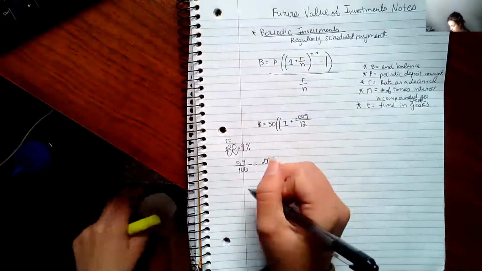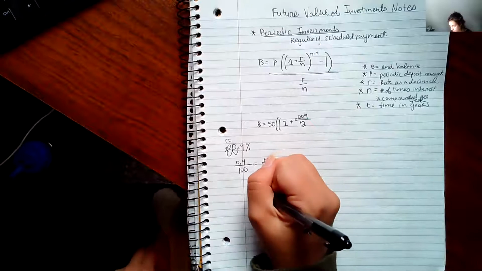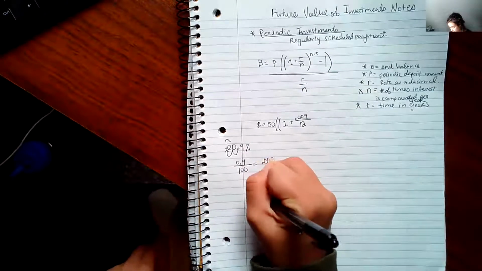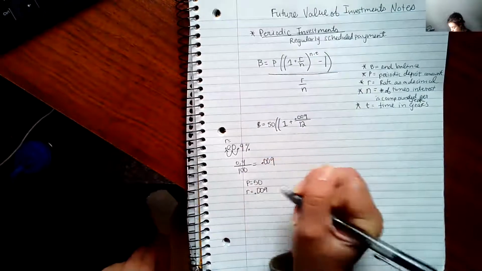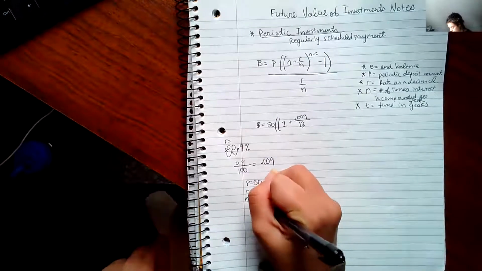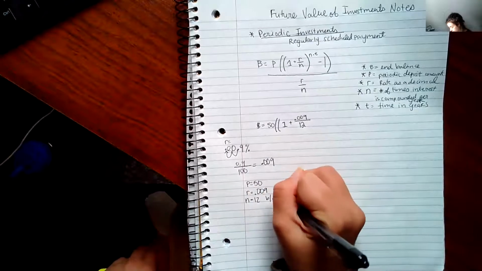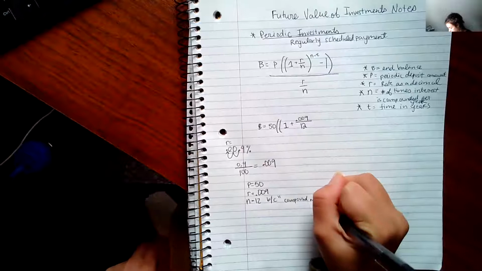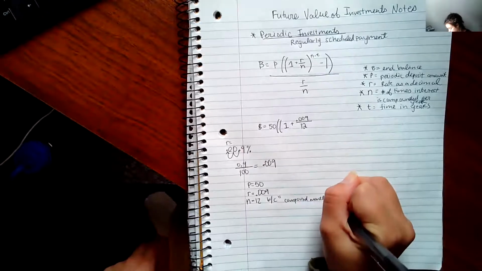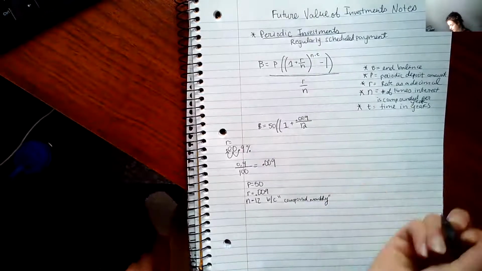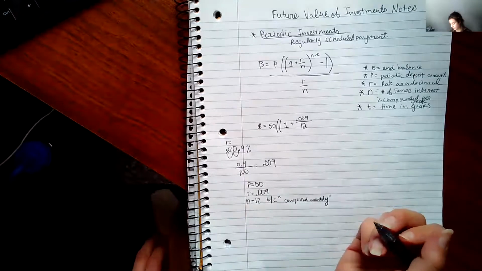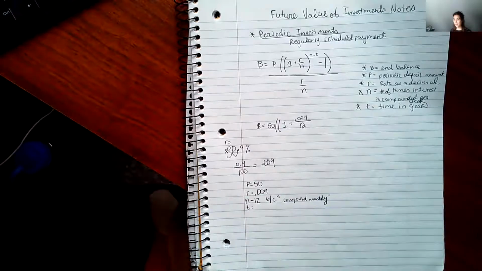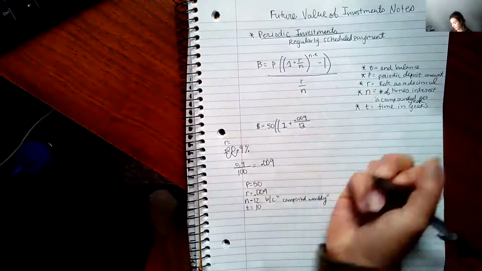Maybe I should be writing out these values just so you guys can see. My P is $50 a month. My R is 0.009. My N is 12 because of compounding monthly. And then my last letter I have to find is T. Well, I'm not touching this bank account for 10 whole years, so T will be 10.